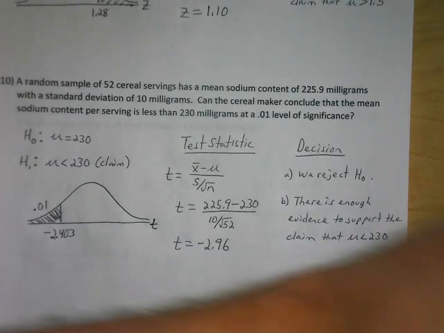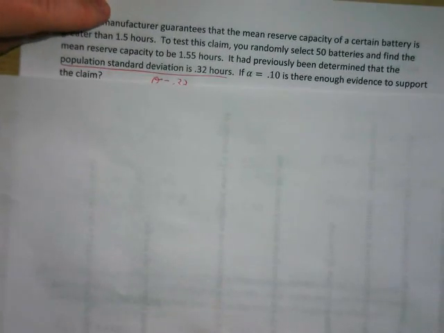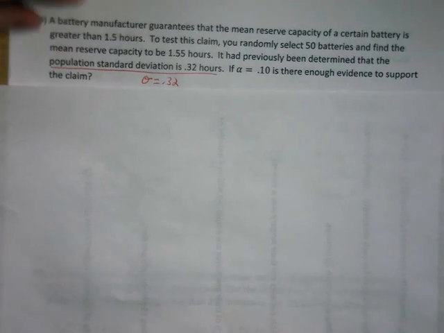Okay, moving along. Okay, now I give you a few word problems. Okay, so number 9, I'll let you read that. And if you need to pause the video, go ahead, but I'm going to keep on talking for the sake of time.